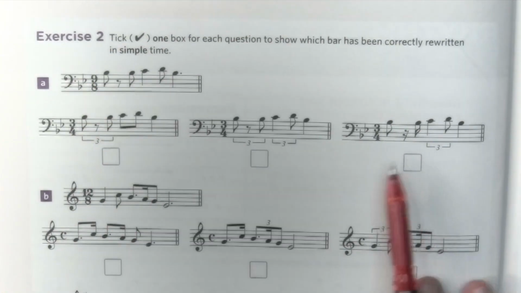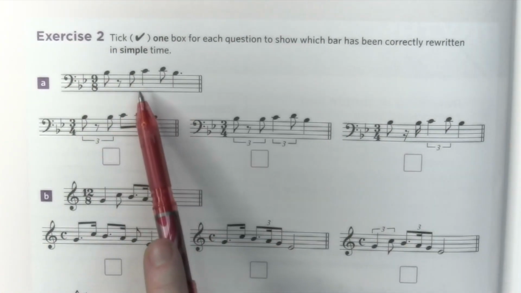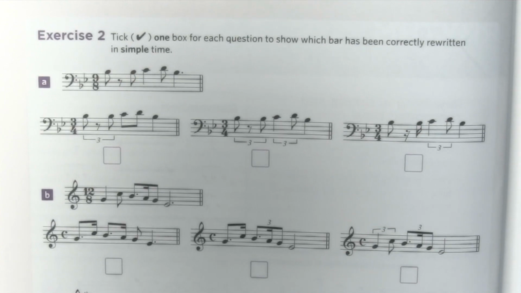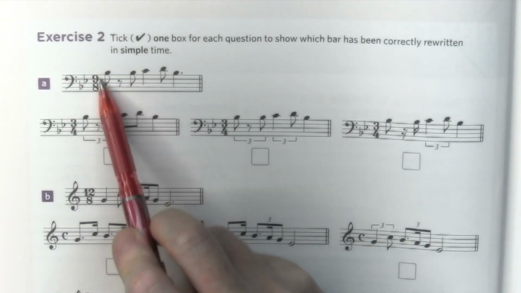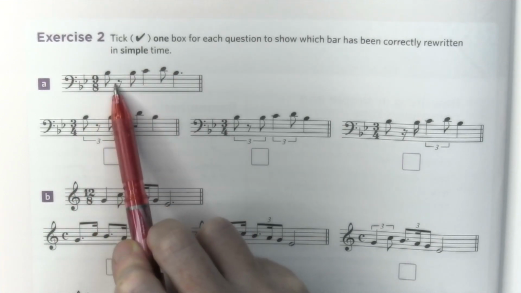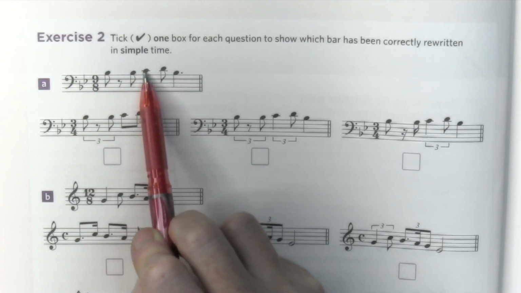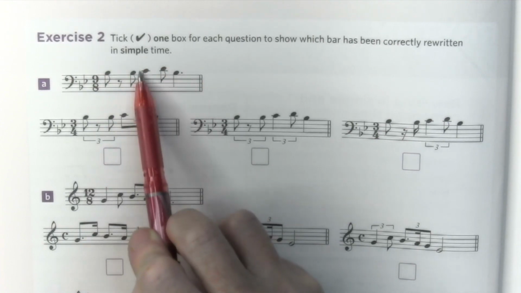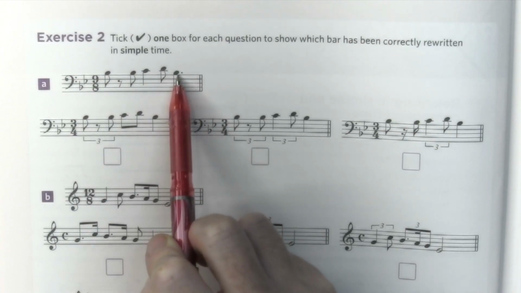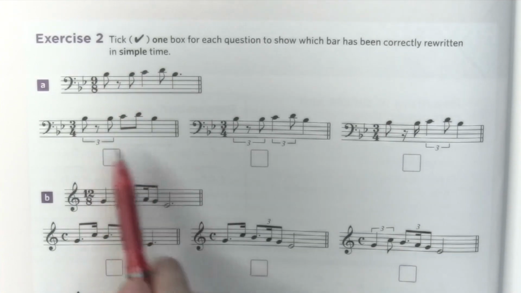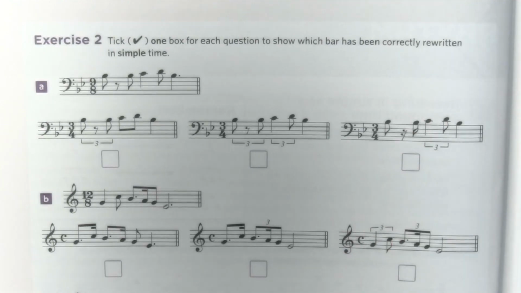In exercise 2, we need to tick the bar that shows the correct version of the given bar in simple time. So it's the opposite of that one, but we have multiple choices. Again, let's think in quavers here. 1, 2, 3, that's one movement. 1, 2, 3, another movement, and 1, 2, 3, another movement. So these 3 items, 2 quavers here and 1 here, become a triplet, and 1 here becomes another triplet, and this becomes a simple crotchet. So where do we have triplet, triplet, and simple crotchet? We don't have it here, we have it here, we don't have it here. So this is the correct answer.